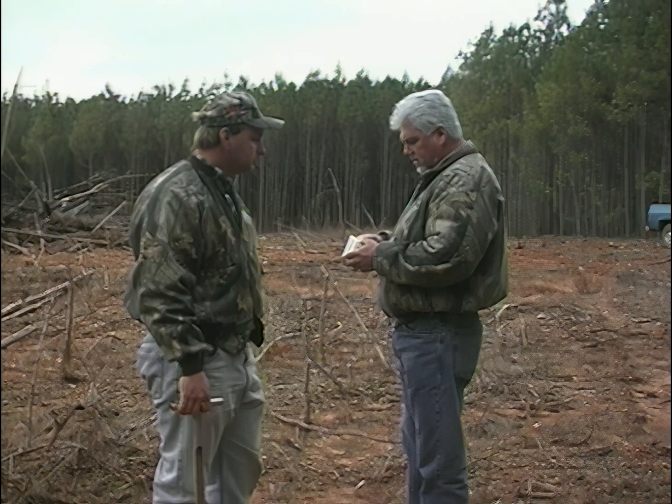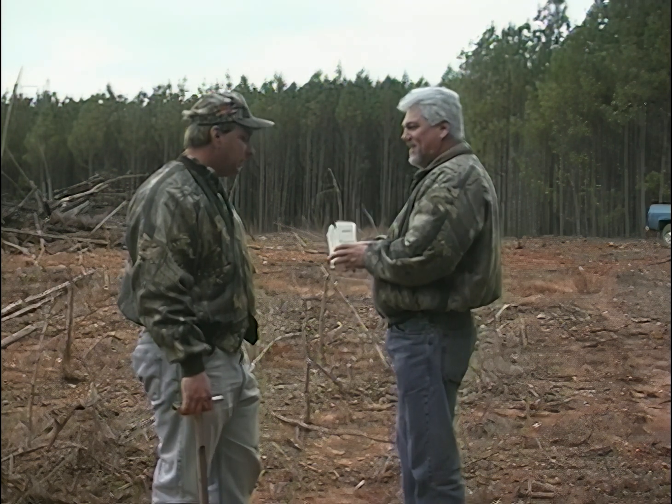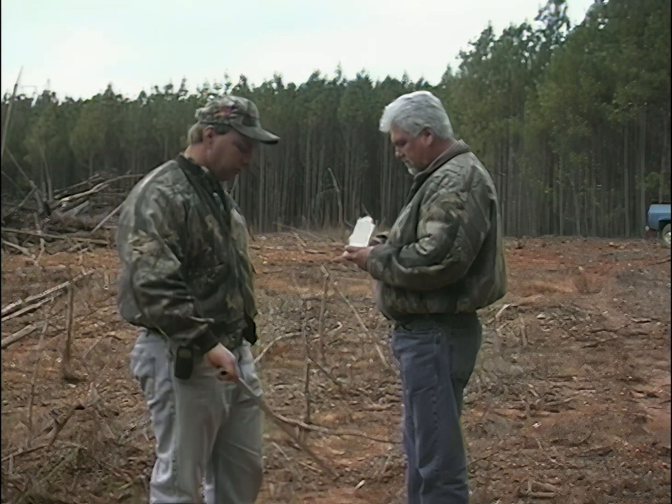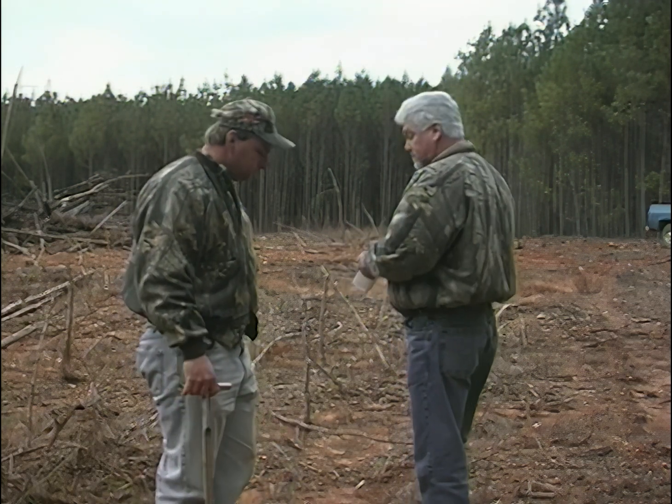So in other words, basically we just take spoonfuls here and there. You don't have to have a probe. This is what it's designed for, but you can do it just with a shovel. Well, let's take some. All right.